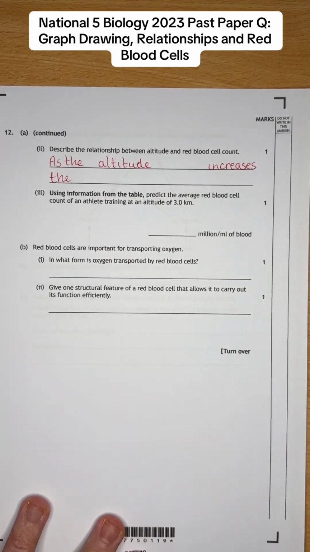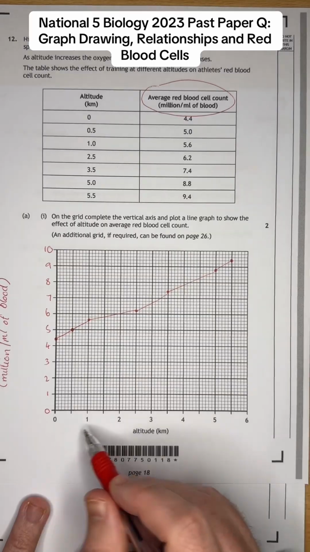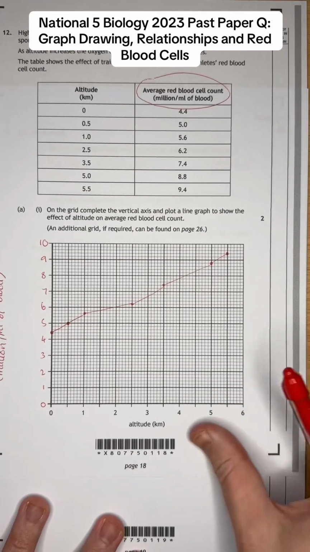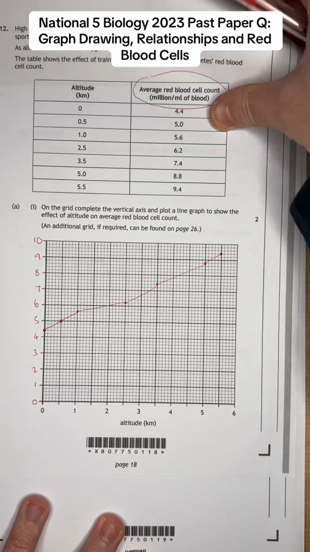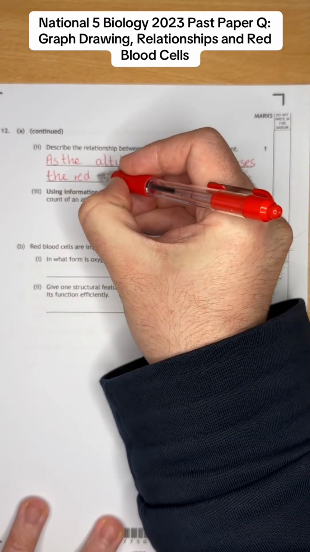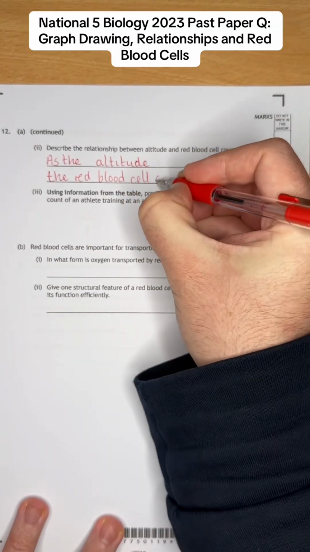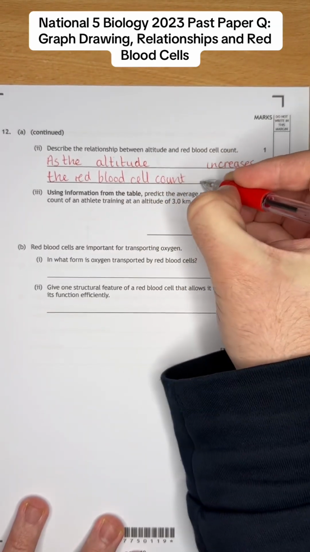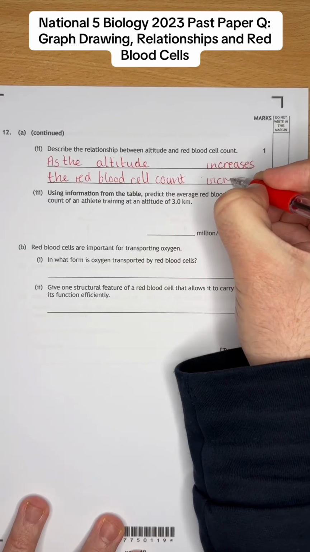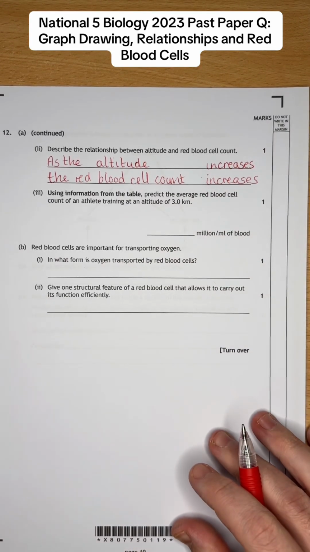We saw, and we'll look at the graph again just to show you, we saw from our graph that as the altitude increases, the average red blood cell count also increases, okay? So the red blood cell count also increases, okay? And that's how we do a relationship question.